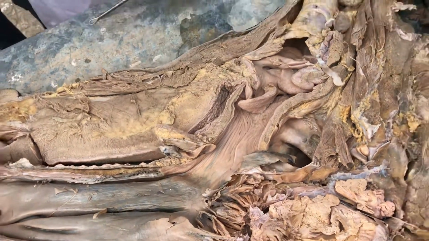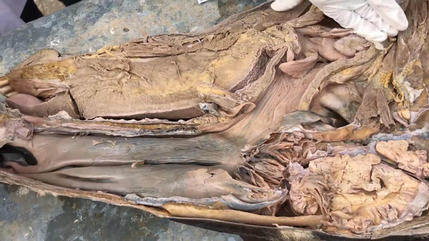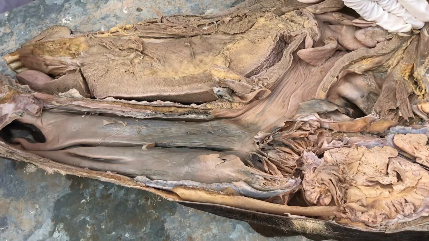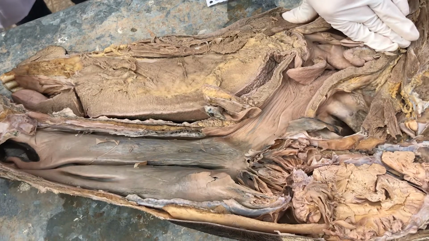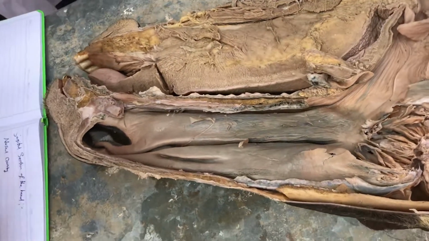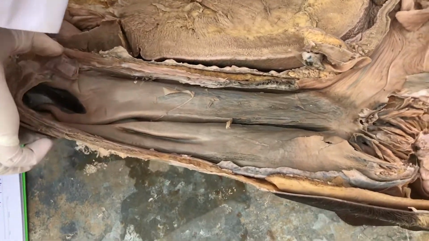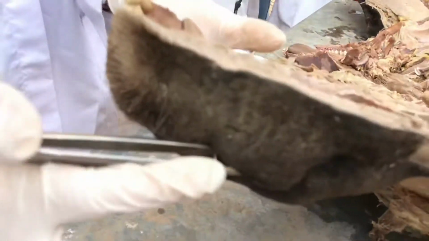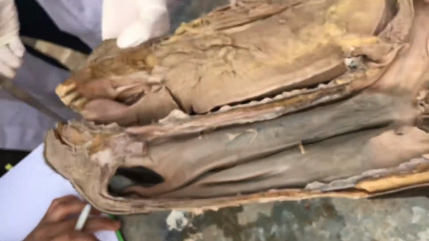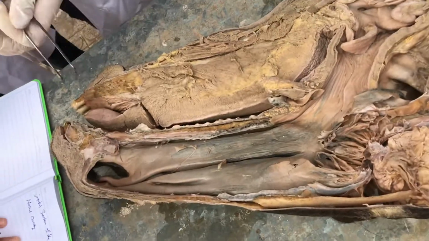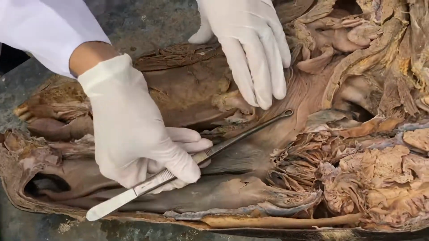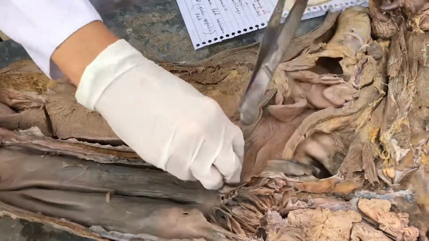Let's move on. As I said, we have two openings, inferior and posterior, meaning anterior and posterior. This is the inferior one, which is between two folds, the alar fold and the basal fold. Then we have this opening, which is right here.